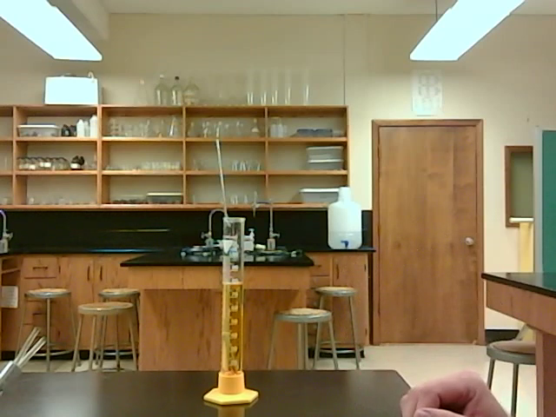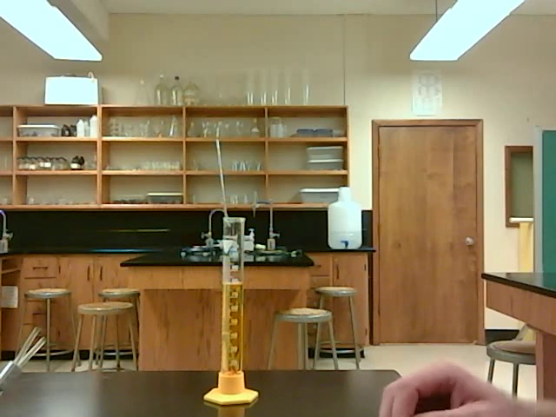All we have to do is subtract those two numbers to find the volume of the bolt. So 79 minus 77 would be 2 milliliters. The volume of the bolt, our irregular object, would be 2 milliliters.